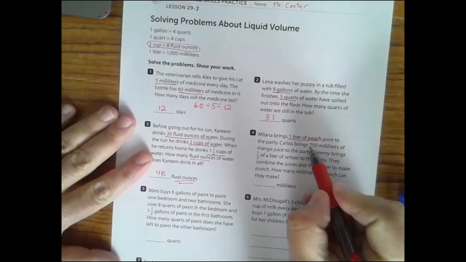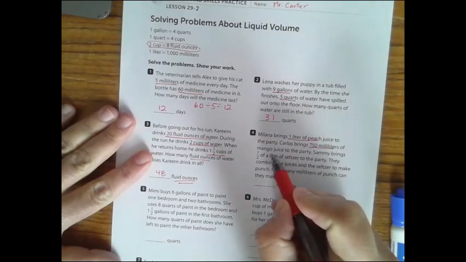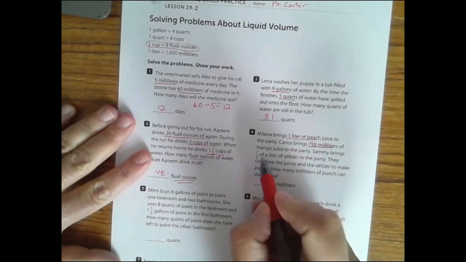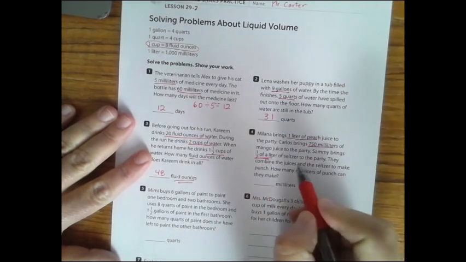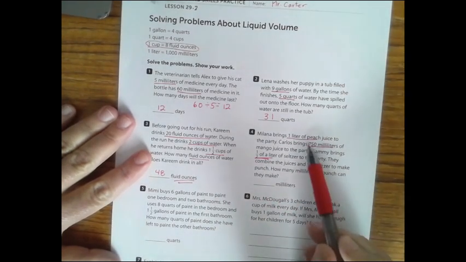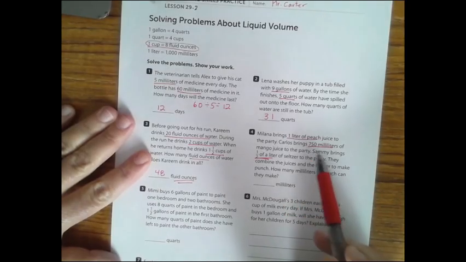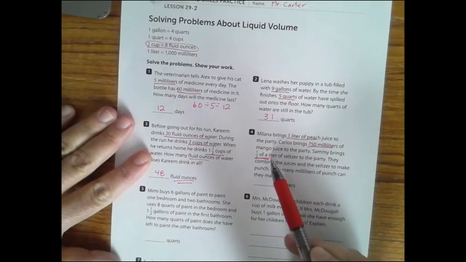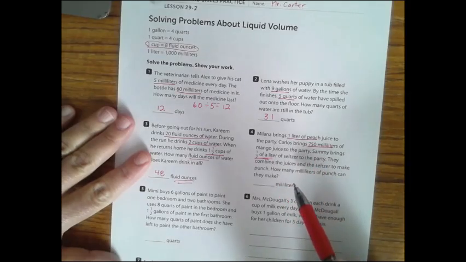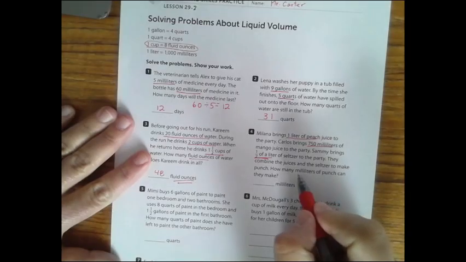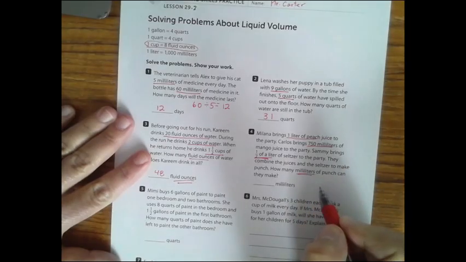Carlos brings 750 milliliters of the mango juice. Sammy brings half a liter of seltzer to the party. And then what they do is they combine all of this to make a punch. Right? They combine the liter of peach juice, 750 milliliters of mango juice, and half a liter of the seltzer, and together they make a punch with that. So they want to know how many milliliters of punch can we make.